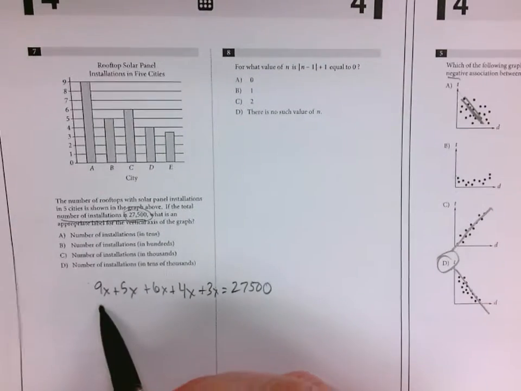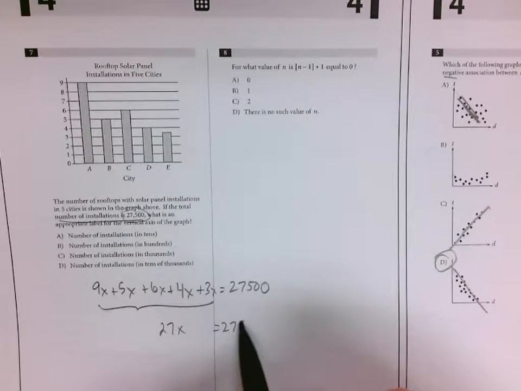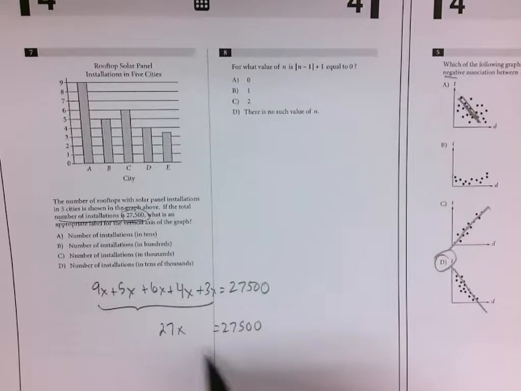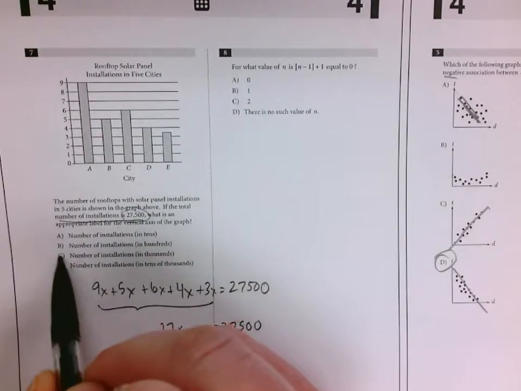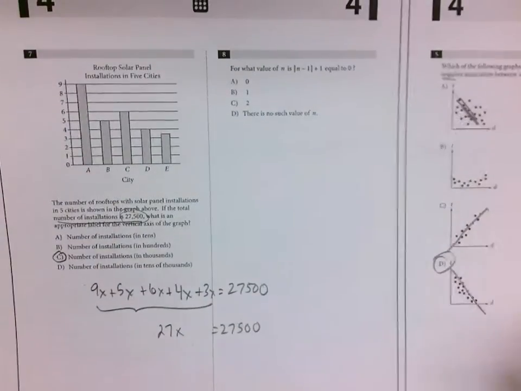So this ends up being 27x equals 27,500. It doesn't go in evenly, but it's about 1,000. So if you multiply this by 1,000, you get that. So number of installations in thousands. So there's 9,000, 5,000, 6,000, etc.